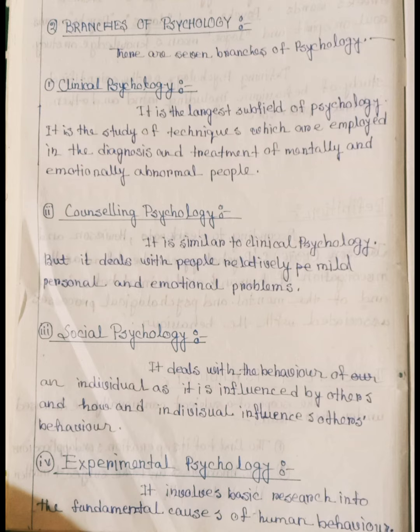The fourth branch is experimental psychology. Experimental psychology is also one of the branches of psychology. Experimental psychology involves basic research into the fundamental causes of human behavior and also psychological behavior.